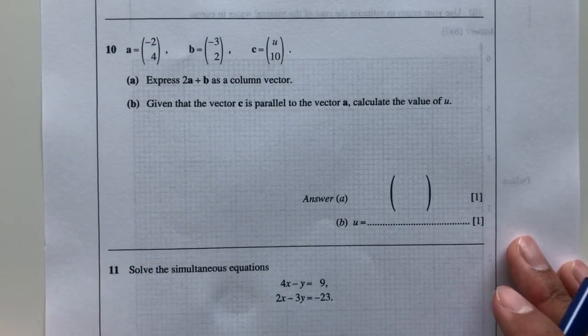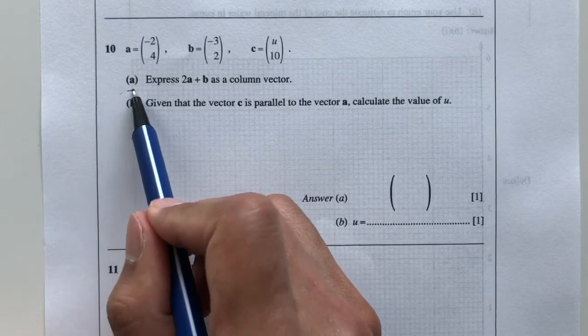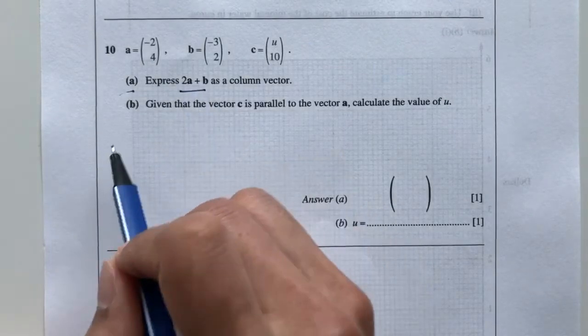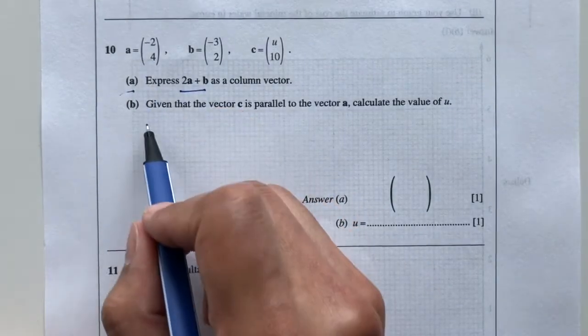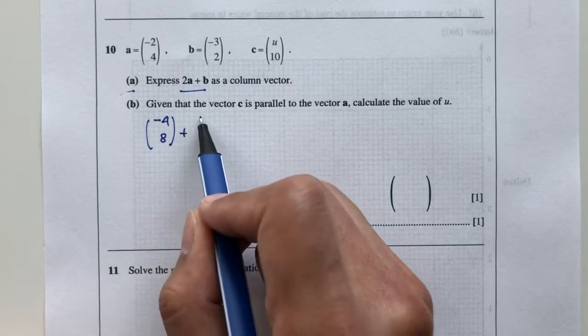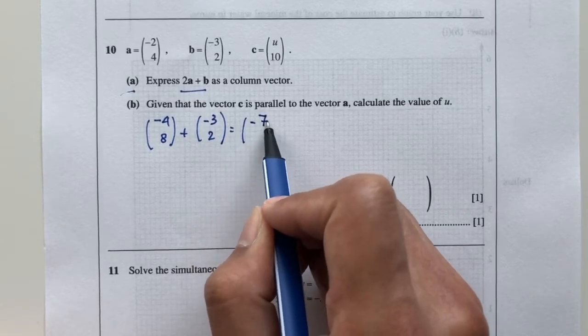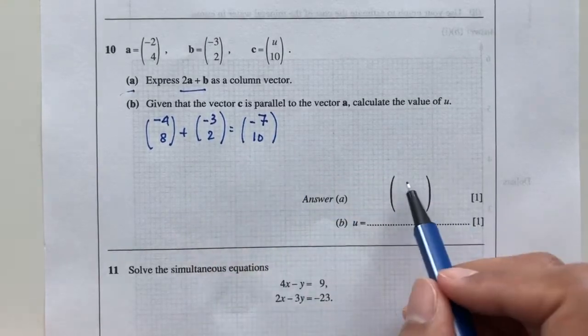Now question number 10, we have 3 vectors a, b and c. Part A, express 2a plus b. So 2a is 2 times a will be minus 4 and 8, plus b, minus 3, 2. That becomes minus 7 and 10. This will be.